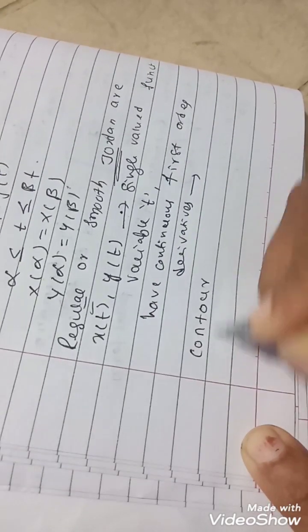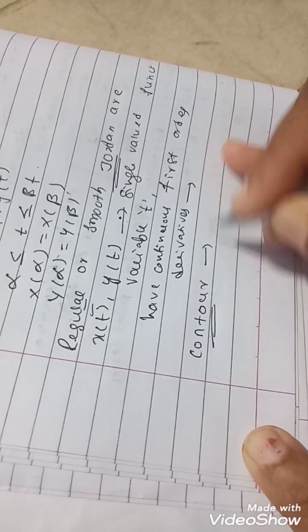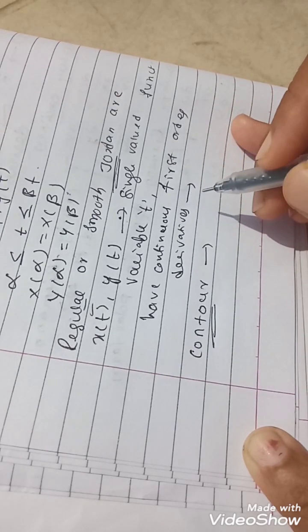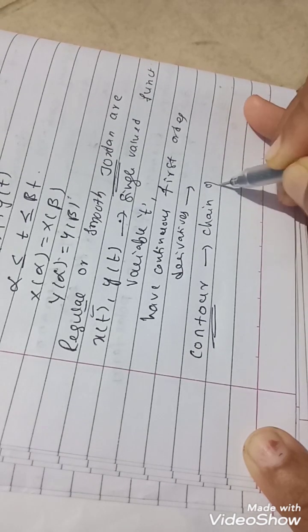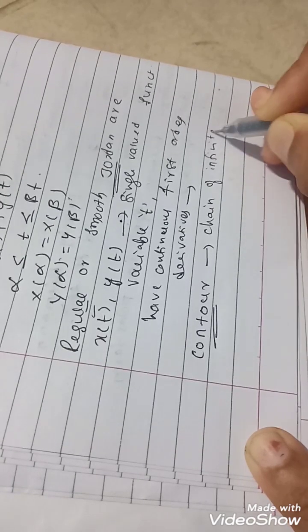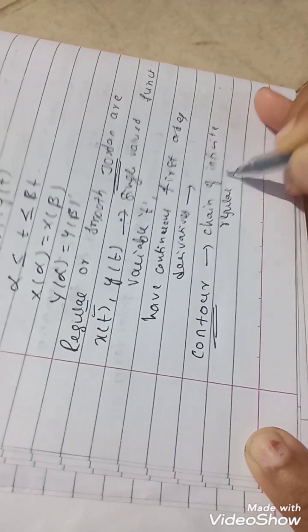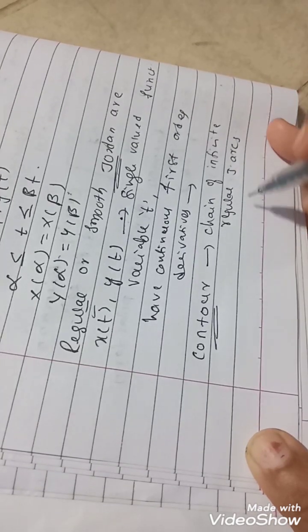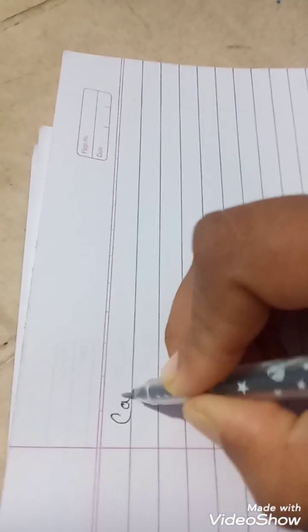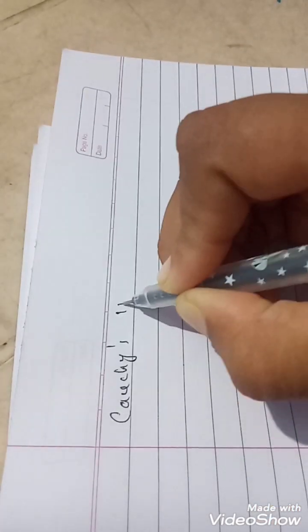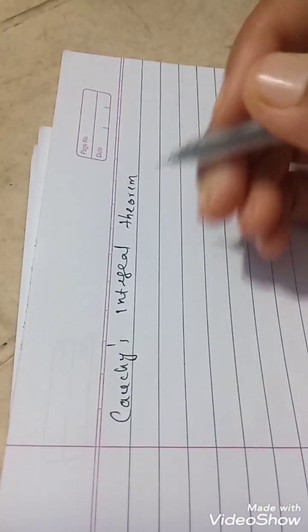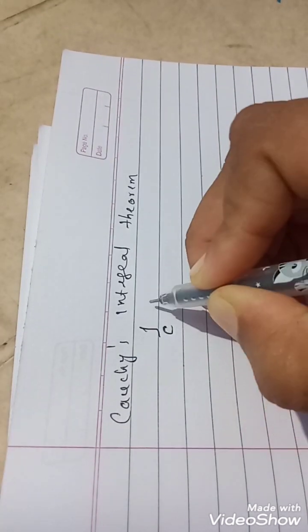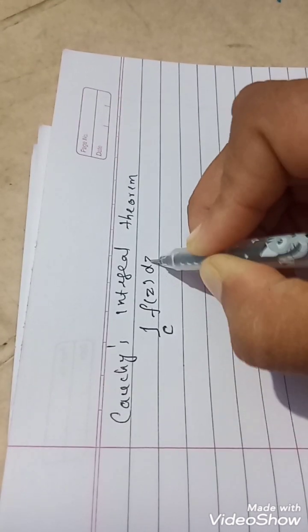contour. This is nothing but a curve composed of a chain of infinite regular Jordan arcs. Now next, let us see the formula for Cauchy's integral theorem. Integral over C of f of z dz is equal to 0.